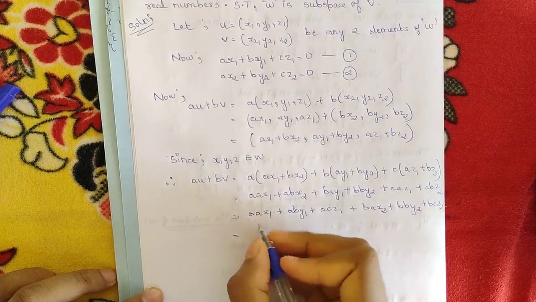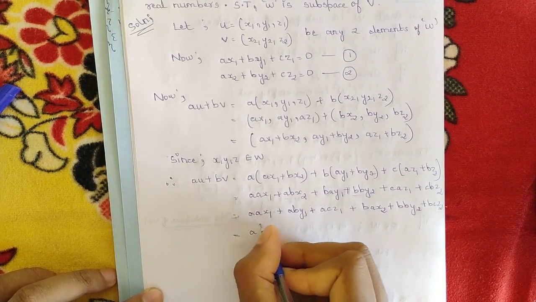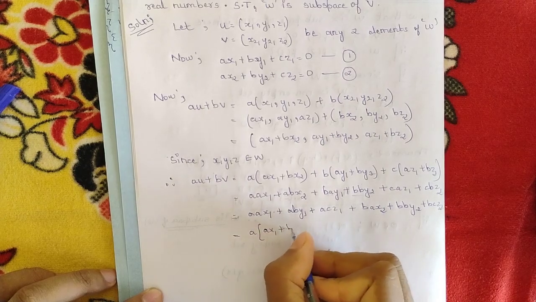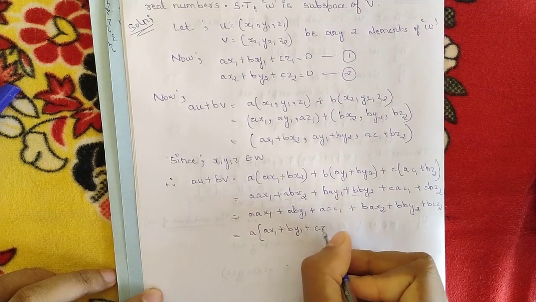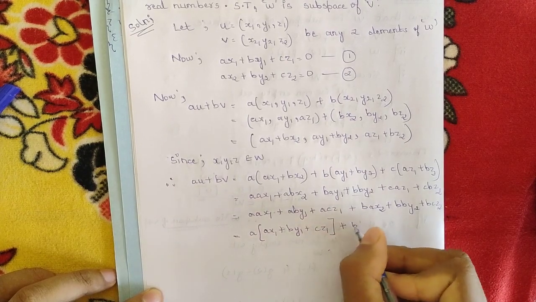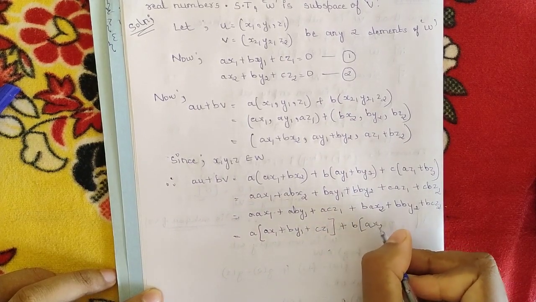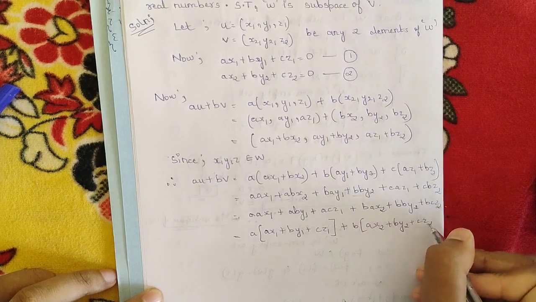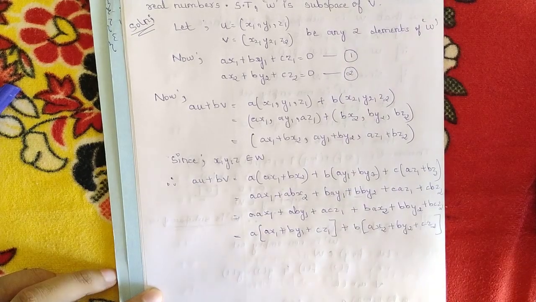So what you would be taking? Take a common, you will be left with a into ax1 plus by1 plus cz1 plus b into ax2 plus by2 plus cz2.